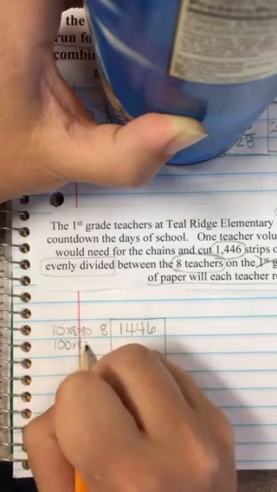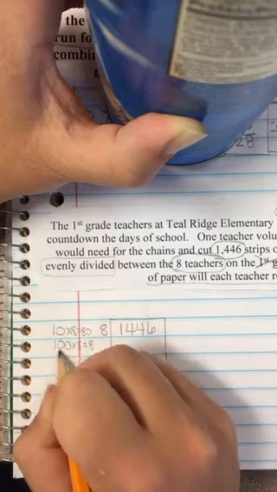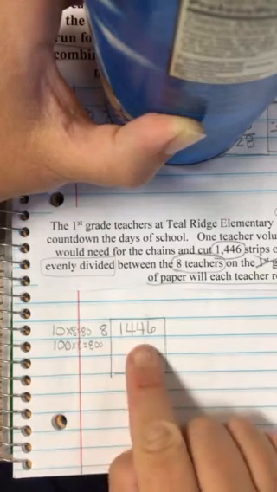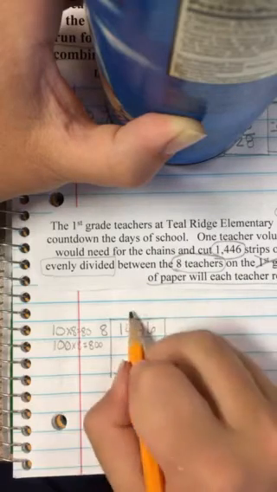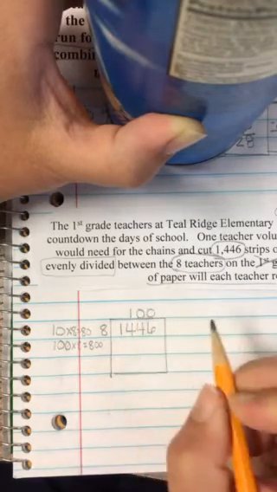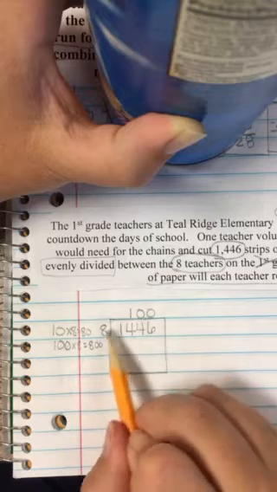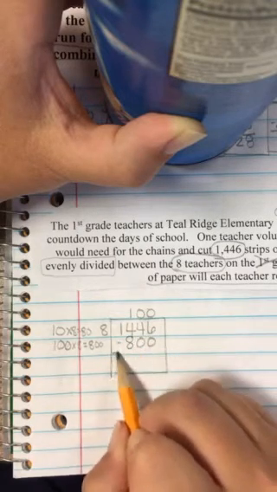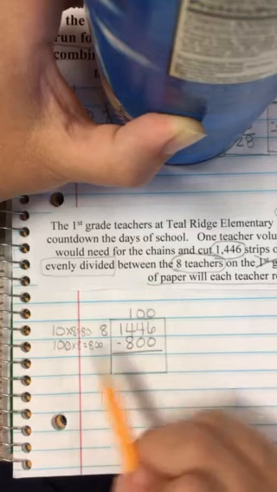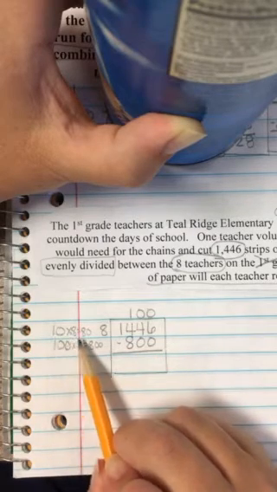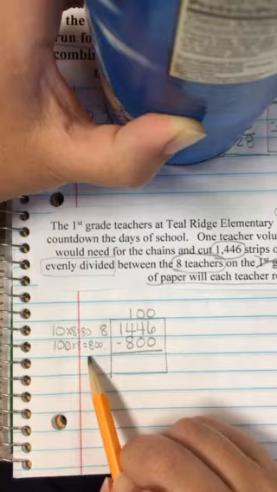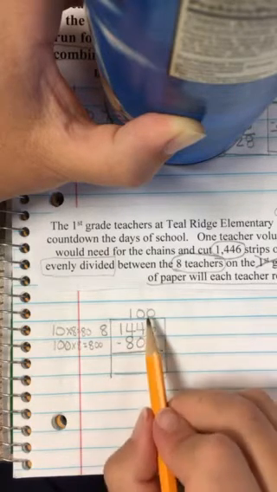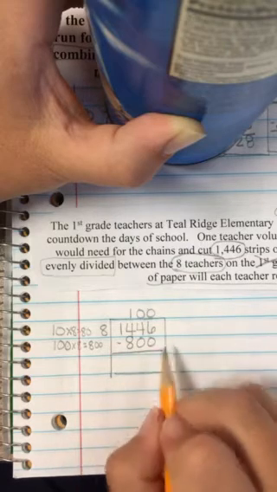100 times 8 is 8 with 2 zeros. 800. 800 is going to take a huge chunk out. So I'm going to start taking a group of 100. So I take a group of 100 eighths. That was 800. I just did that. So I did over here, I saw what 10 times 8 was. I saw what 100 times 8 was. And I realized 800 is less than 1,446. So 100 times 8 is 800.